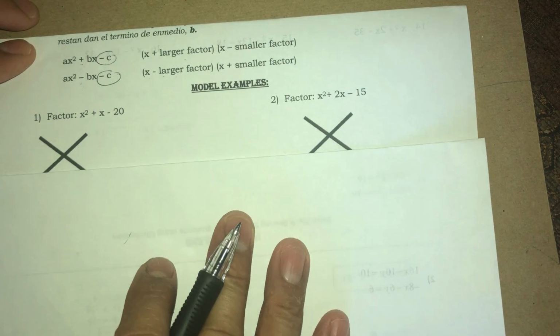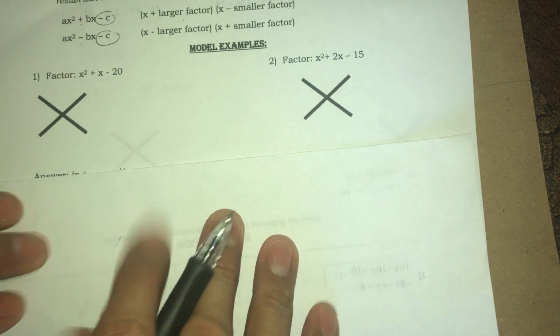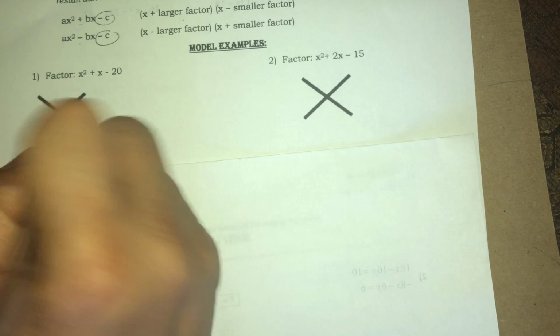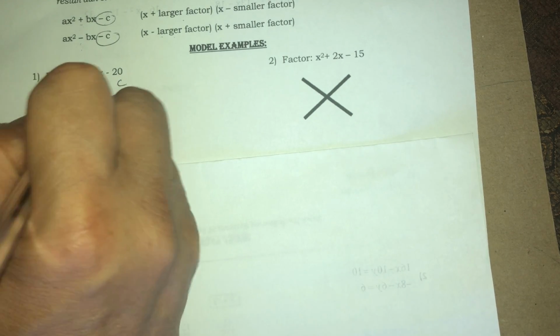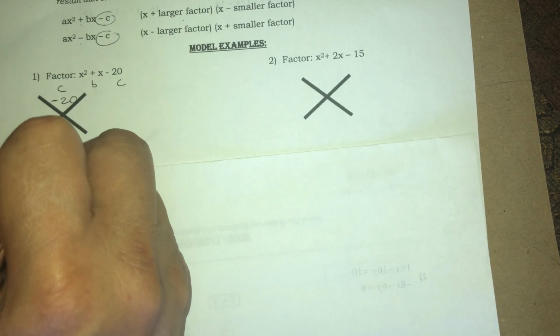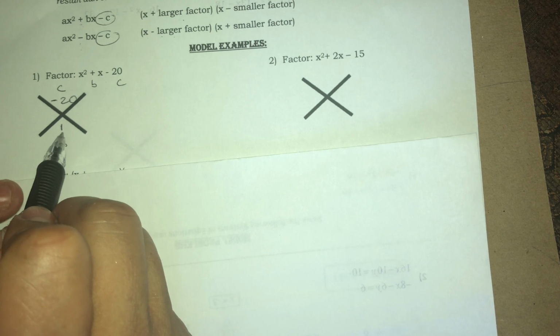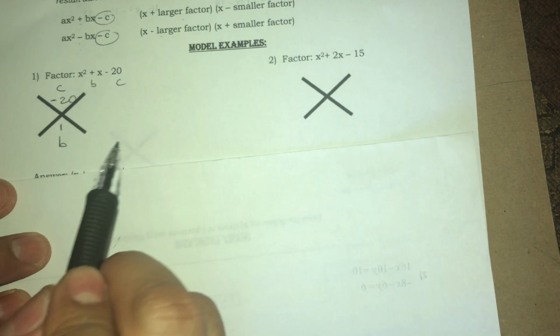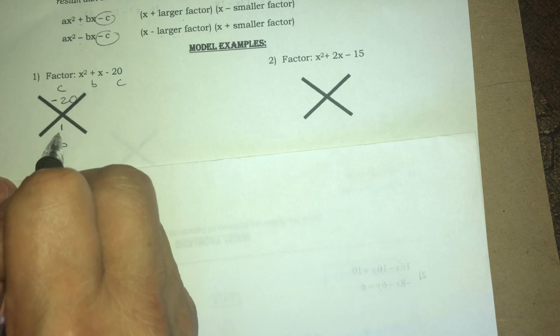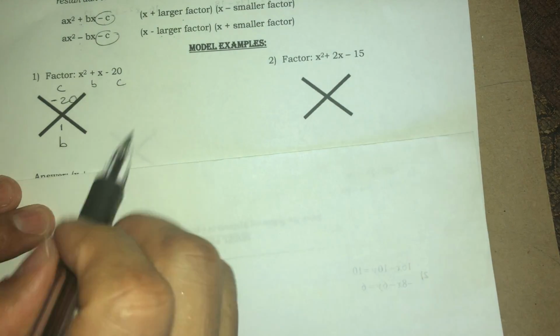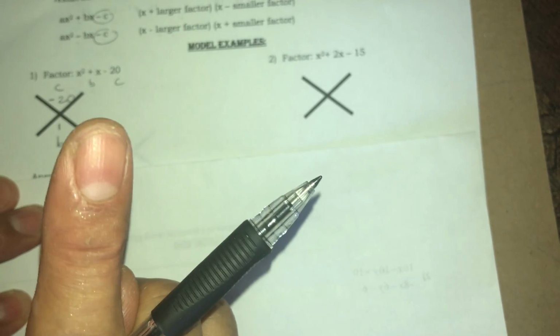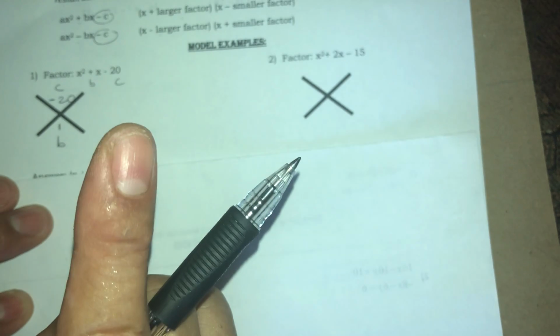Okay, so we're going to do the long way first. Remember, that's B and that's C. So here we have B and we have C. So that means that C is negative 20, right? And B is positive 1. Okay, now remember, we're supposed to subtract, okay? So we're going to find two factors of 20 that when I subtract, will give me 1. And obviously it's 5 times 4.